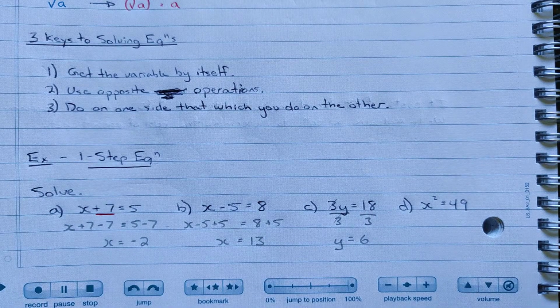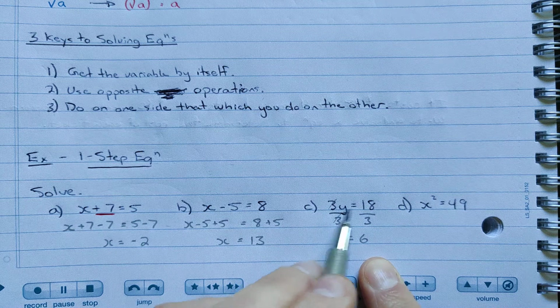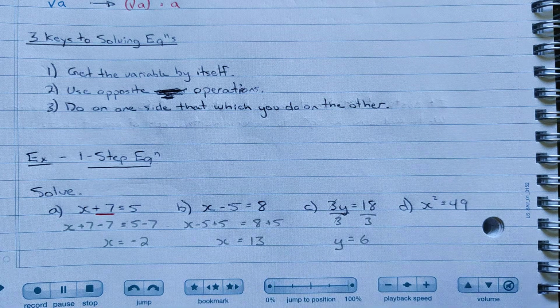And again, we can check and see if this is right. Take that 6, put it in for the y. 3 times 6 is 18, so we did that right.